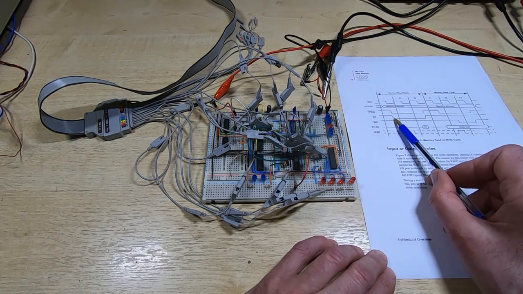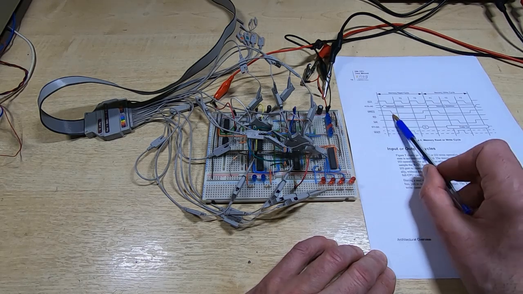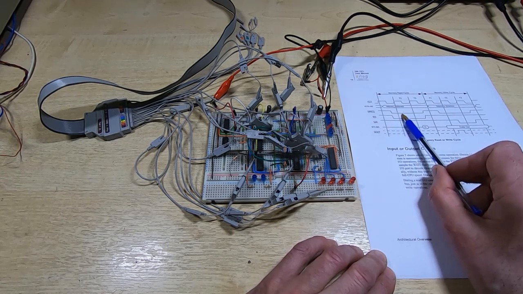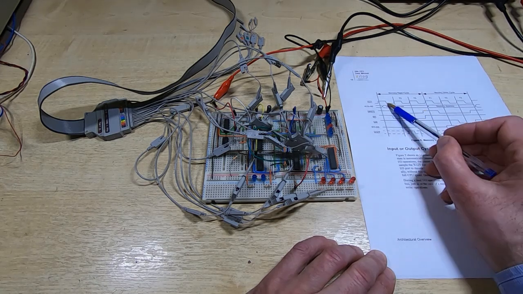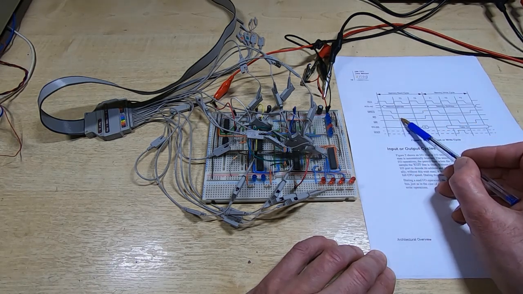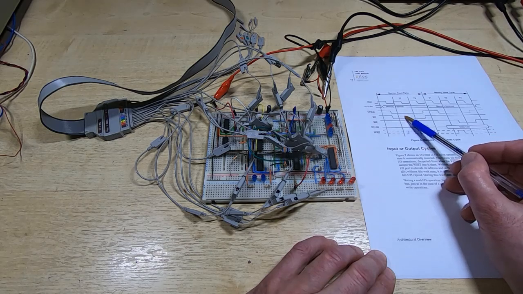Now we can't use them directly for the most part, because as you can see, certain signals span multiple clock cycles, so we can't use the output of this, for example, because otherwise this signal would end at this point and it would just go back high again.